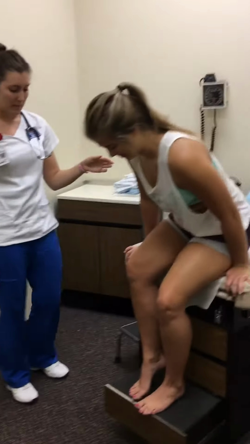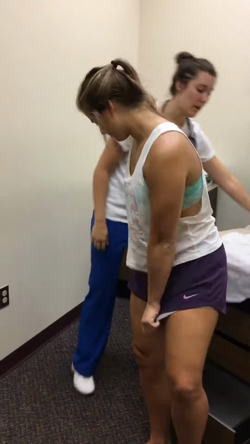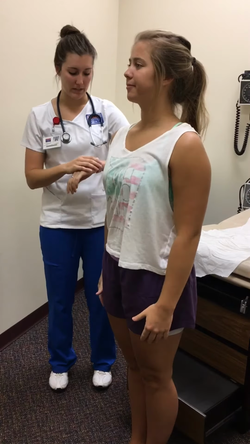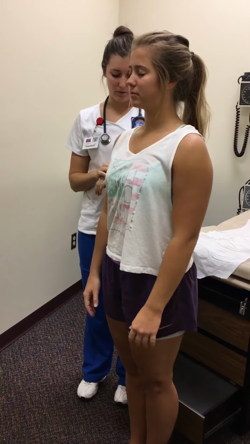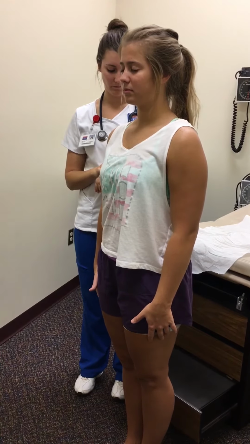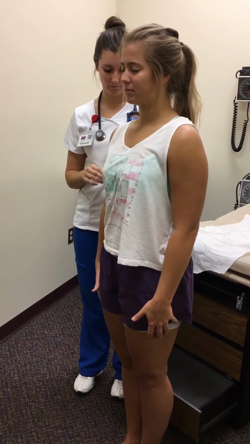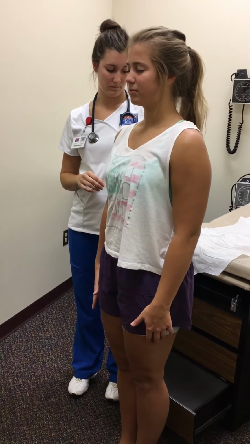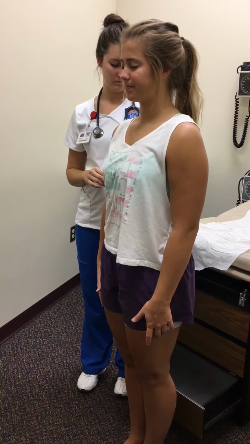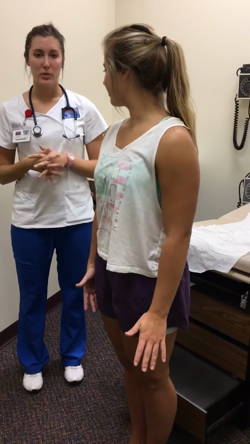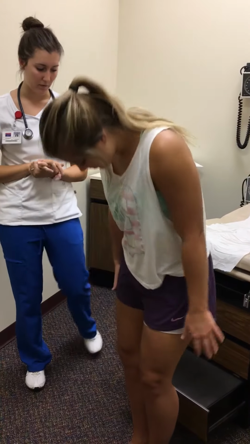Okay, next I'm going to have you stand up, and we're going to perform a Romberg's test. I'm going to have you stand with your hands at your side and close your eyes for 20 seconds. I'll stand behind if you get unsteady. Okay, you can open your eyes. The patient had minimal swing. She did not step out, so she's negative for the Romberg's test.